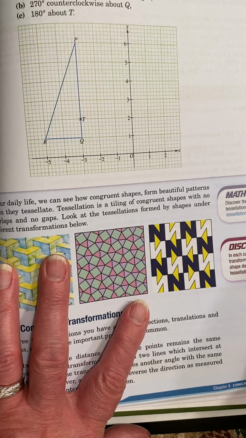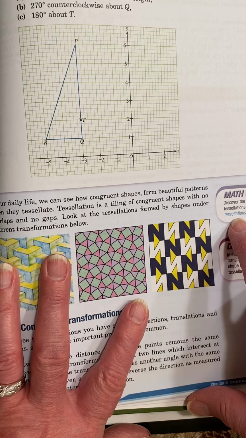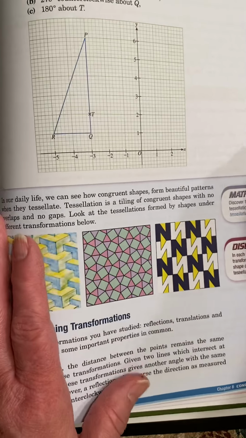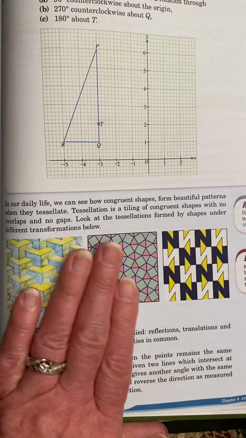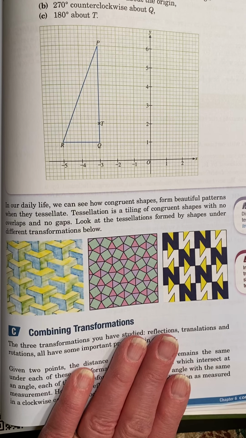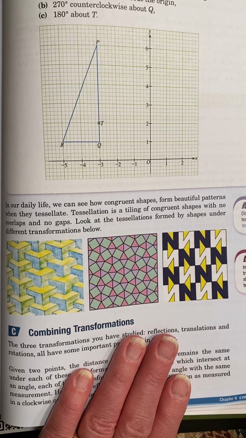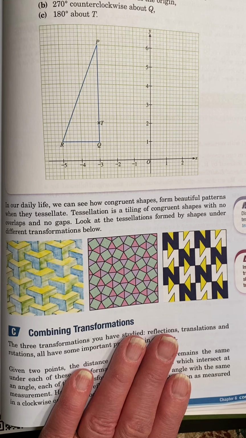Okay, so they give us a site to go to, tessellations. Our assignment today is I want you to look up some tessellations, and with some graph paper, I want you to choose a tessellation that you think you can execute and draw out.